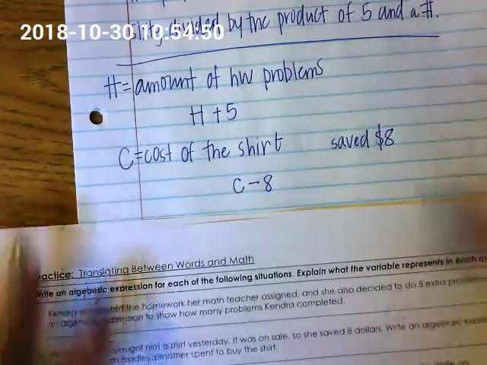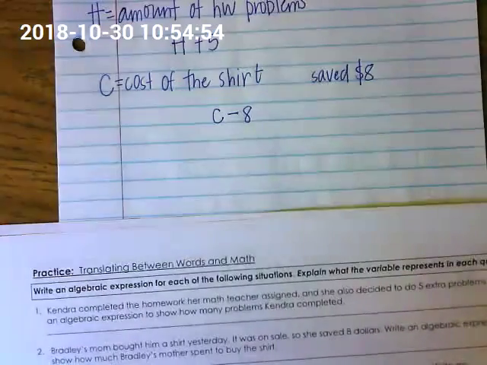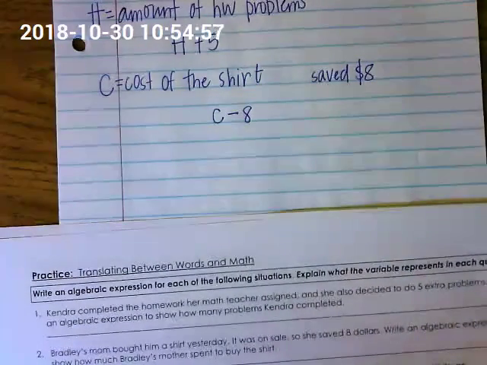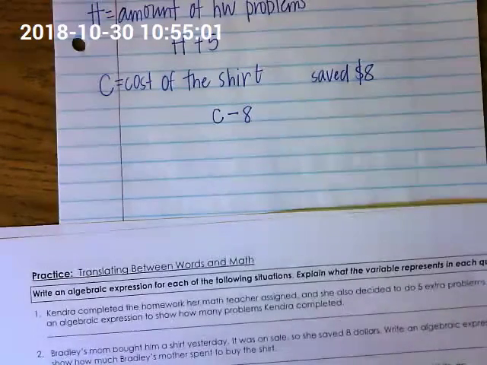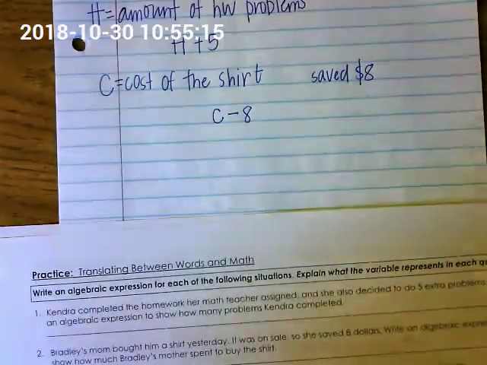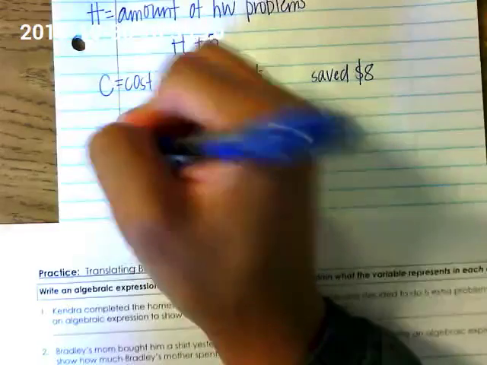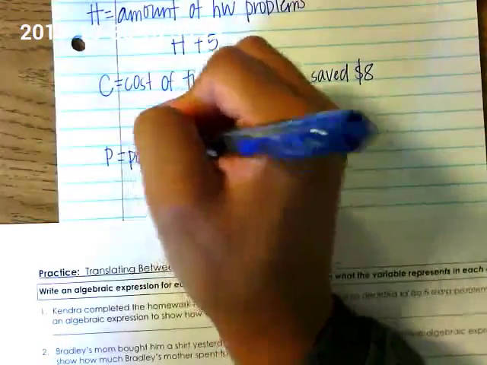All right. Moving on. Let's do another one. Vivian saw great packs of stickers with 25 in each pack. So she decided to buy several packs. Write an algebraic expression to show how many stickers Vivian bought. So what do we not know? The packs she bought. So what do we want to call packs? P. All right. P is for the packs of stickers.